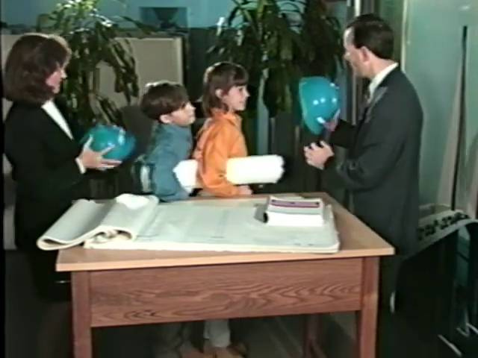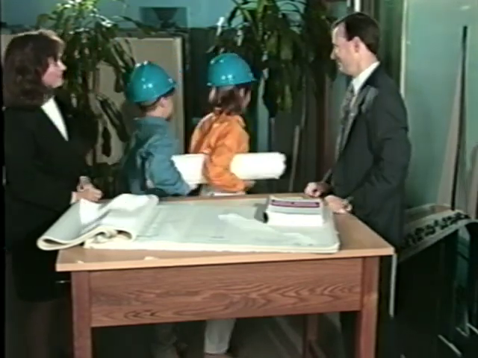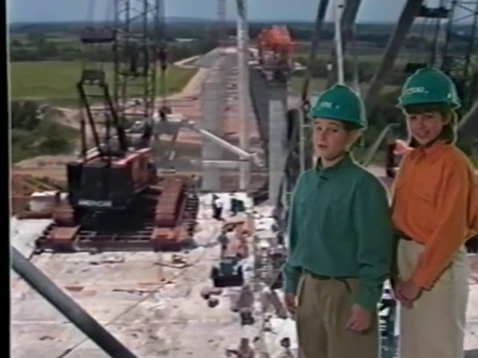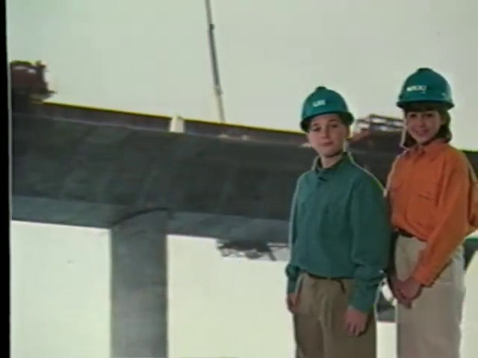You're all set, but don't forget your hard hat. Hard hats are important at a construction site. There are many different types of cable bridges. We are going to tell you about a few of the ones that we've learned about.